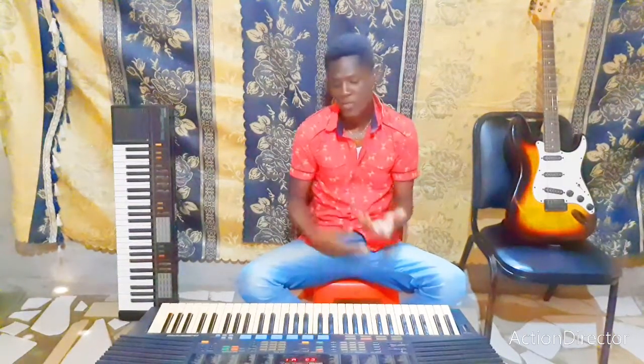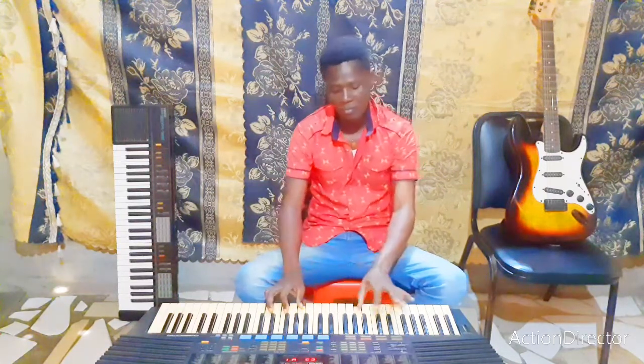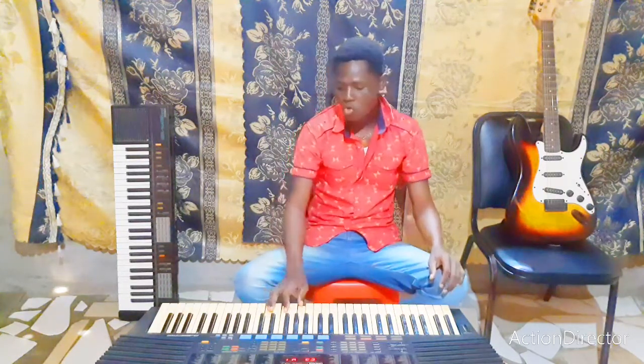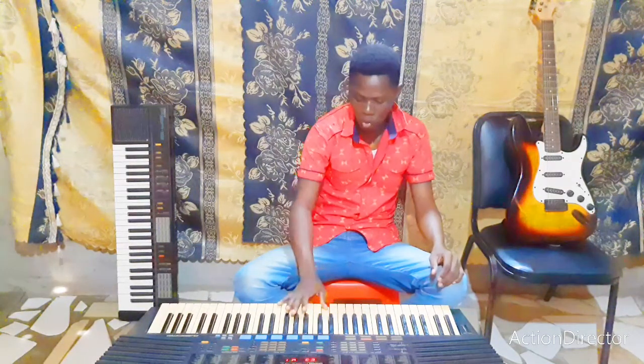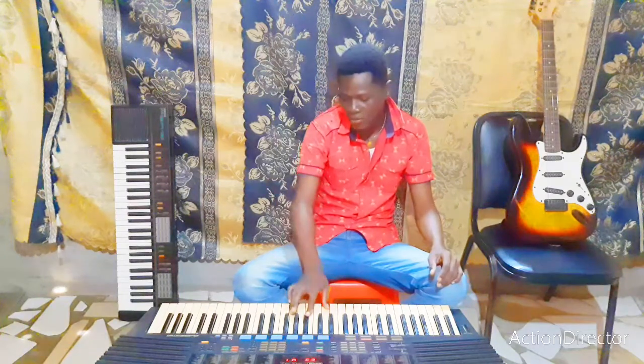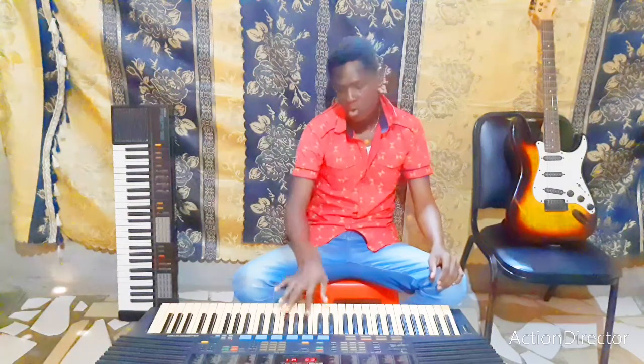So I was using the same formula with the augmented chord. If we come to key G, do mi so Z. You see, Z. Do mi so Z. So you play like this.